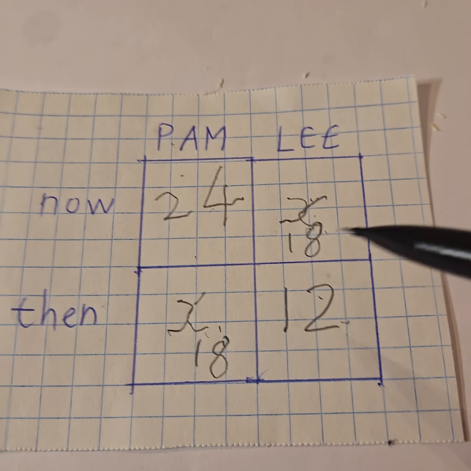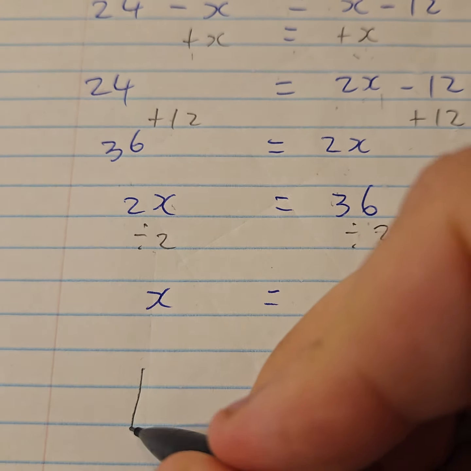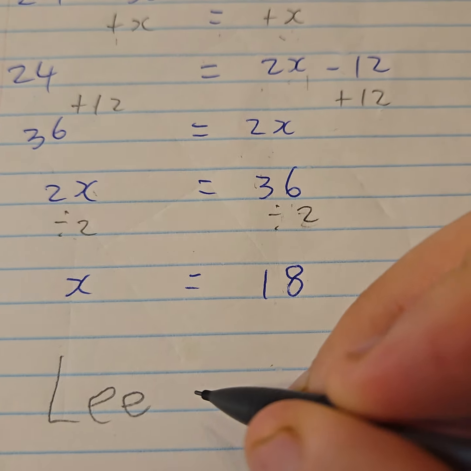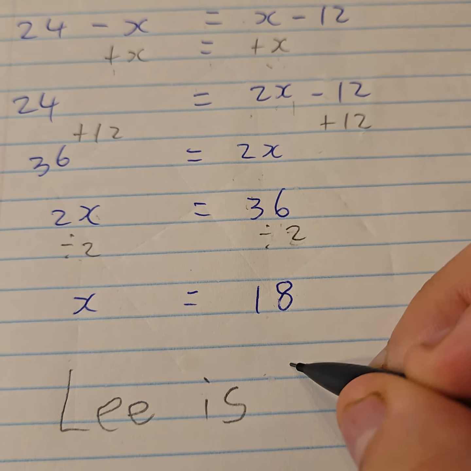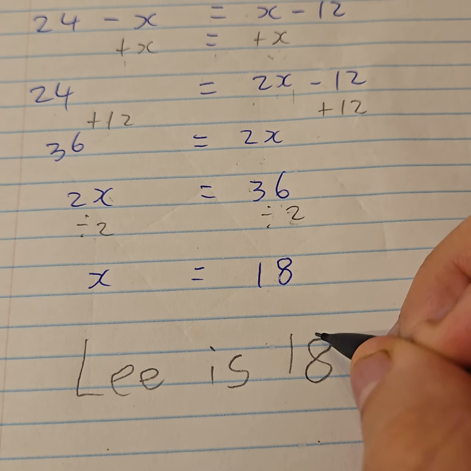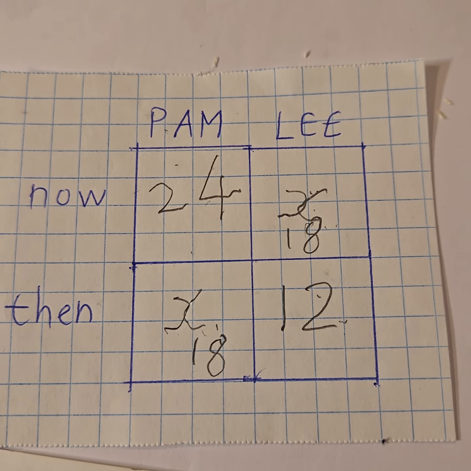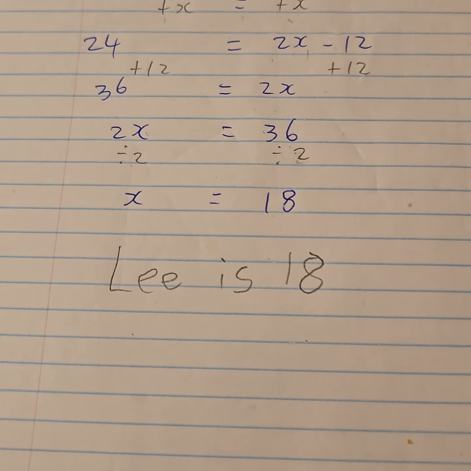Therefore, Lee is 18. Lee is 18 years old. That is the answer to the question. x is 18, therefore Lee is 18.